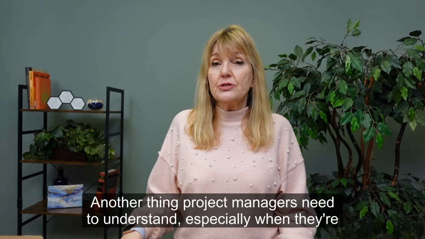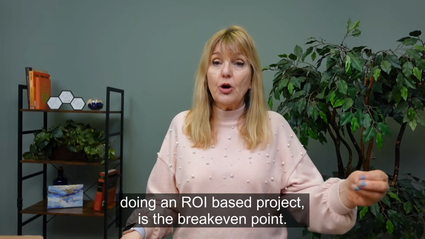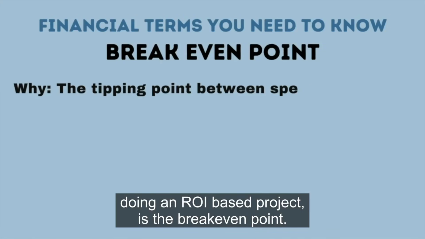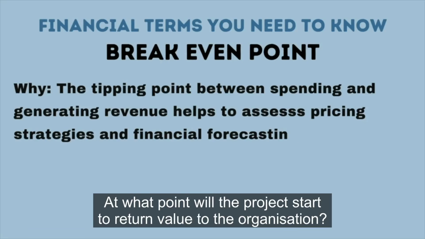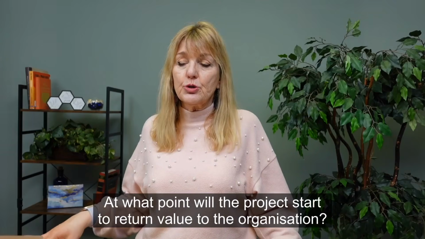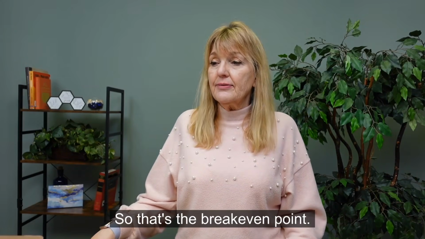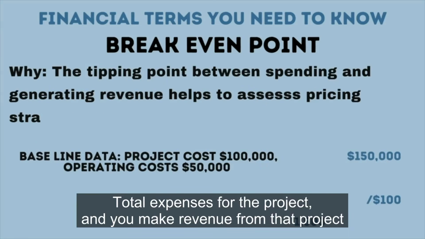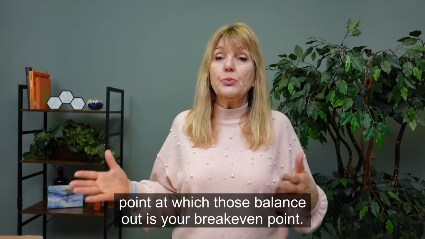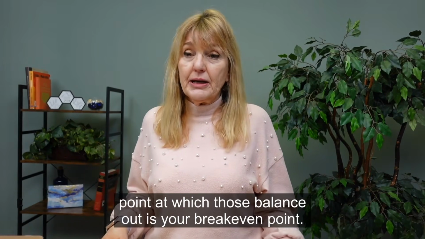Another thing project managers need to understand, especially when they're doing an ROI-based project, is the break-even point. At what point will the project start to return value to the organization? So that's the break-even point. Total expenses for the project, and you make revenue from that project. Point at which those balance out is your break-even point.